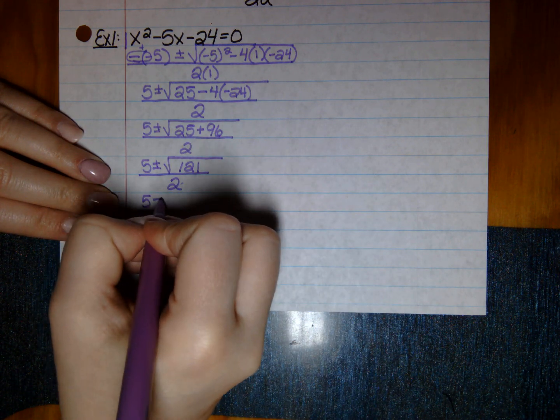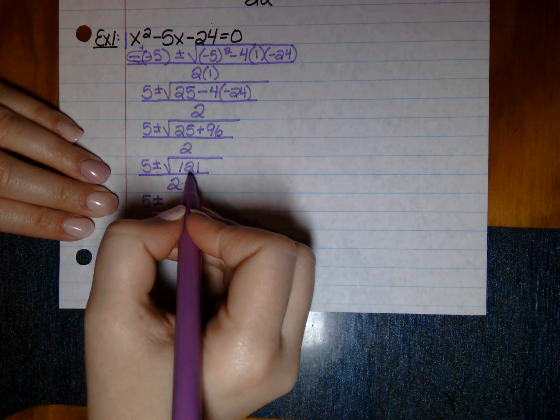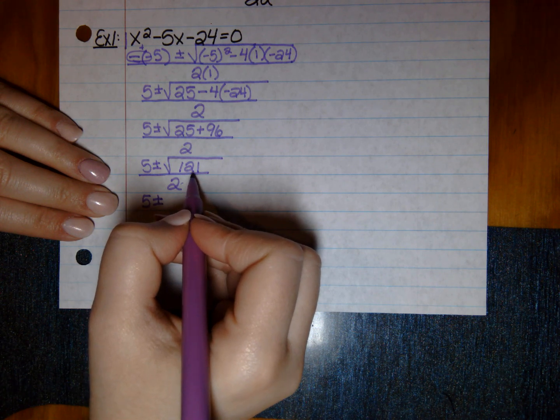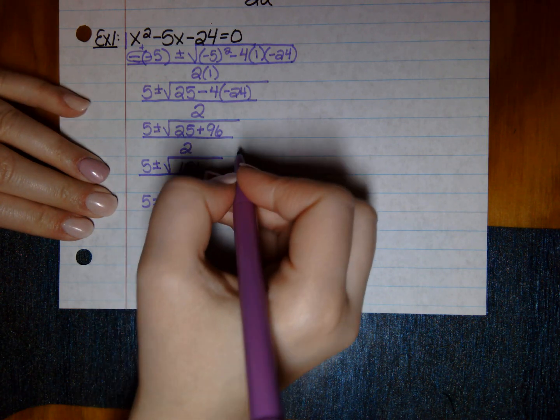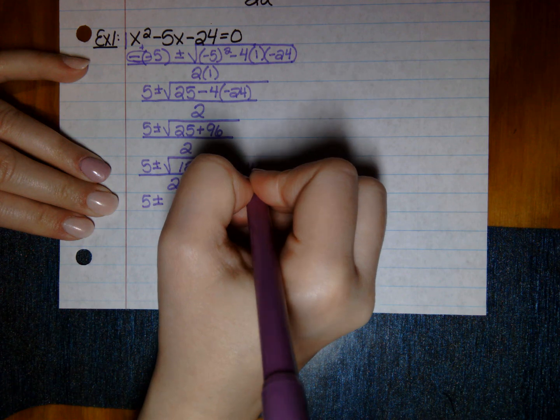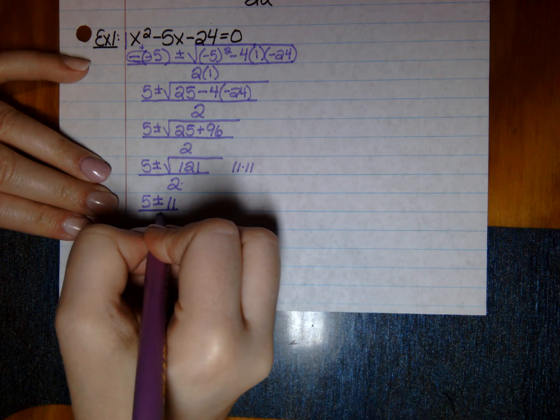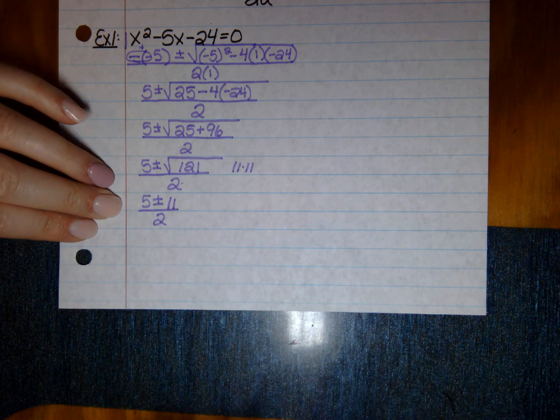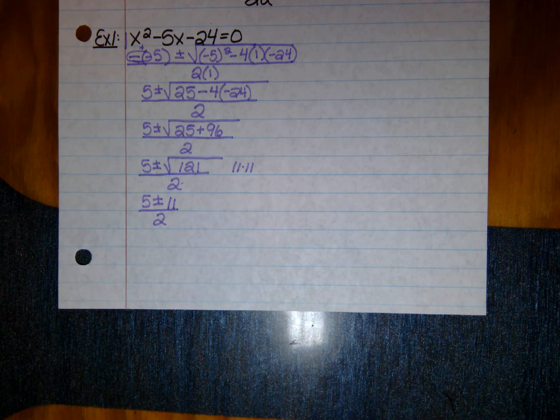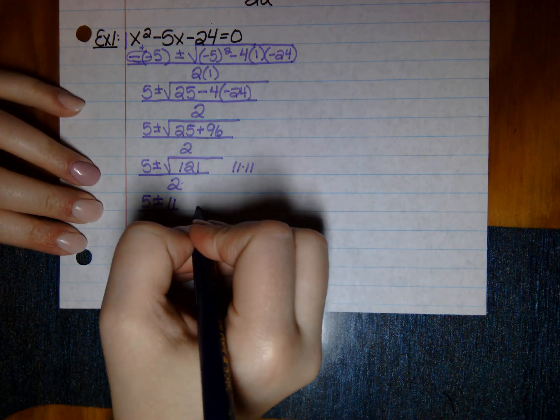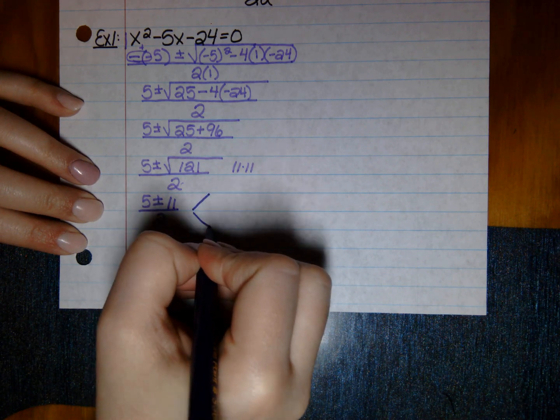And now we're going to start solving with my square root. So I'm going to have 5 plus or minus the square root of 121. 121 is a perfect square because that would be 11 times 11. So it'll be plus or minus 11 all over 2. Once you get to this point, when you've simplified and done everything that you can up until here, I'm going to now write it as 2 separate equations.